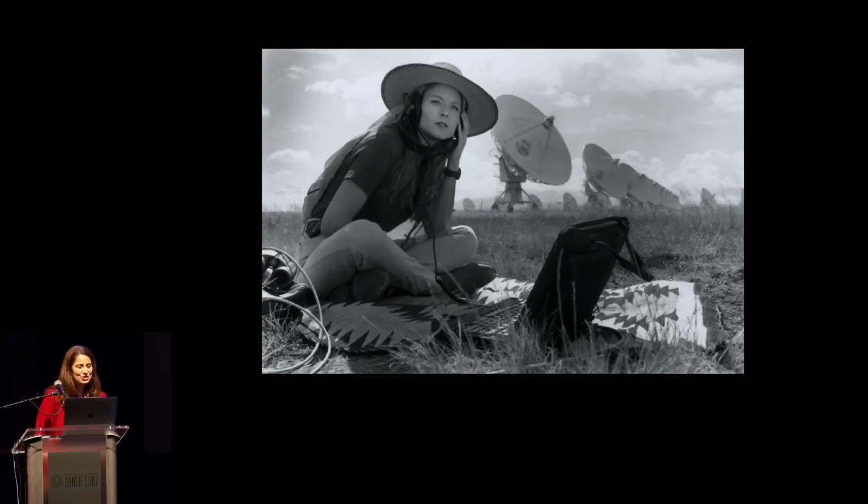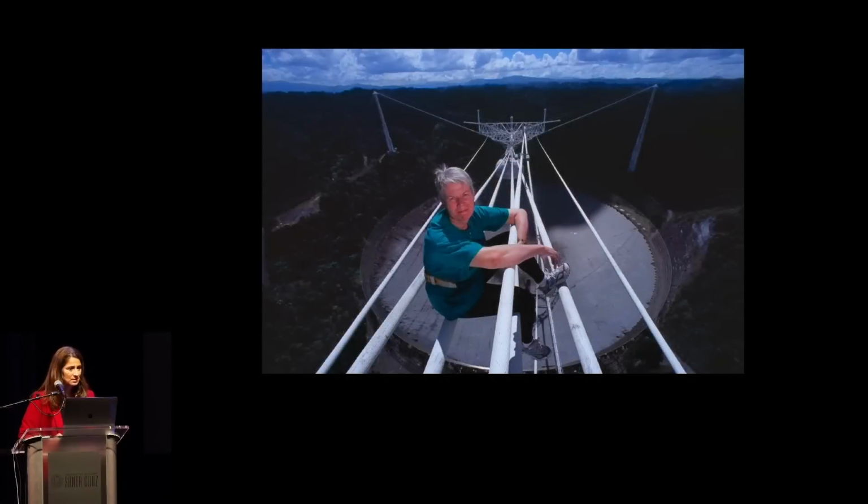SETI searches. Search for extraterrestrial intelligence, made infamous by Carl Sagan's book Contact, which was published in 1985, and the movie came out in 1997. Jodie Foster portrayed the scientist who was listening for radio signals. The real Jodie Foster actually worked with Carl Sagan, and in 1984, before Contact came out, she and Carl Sagan founded the SETI Institute, and the movie is based on the life of this incredible woman, Jill Tarter.